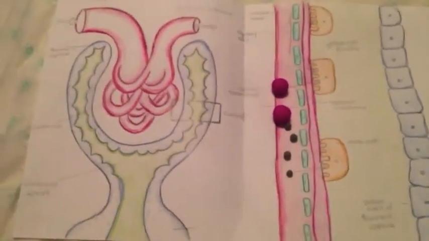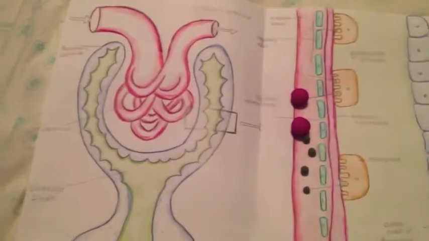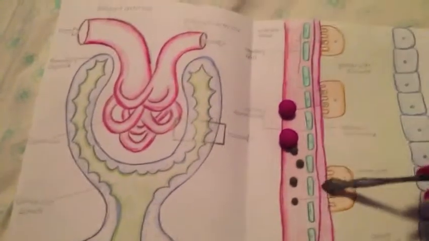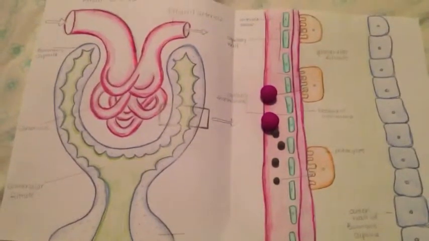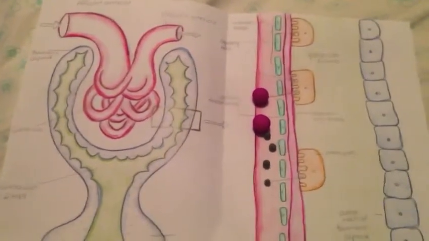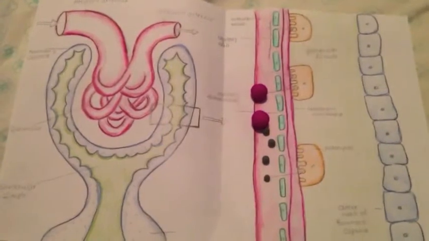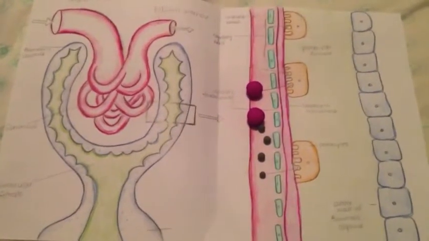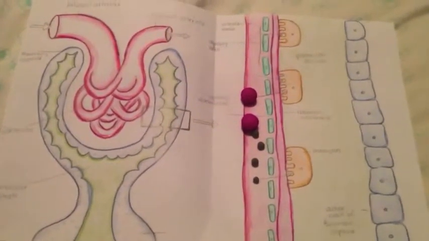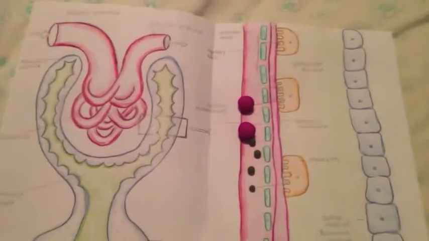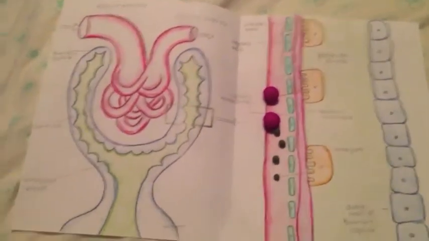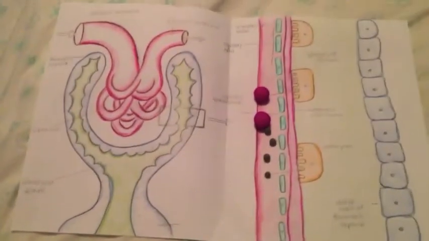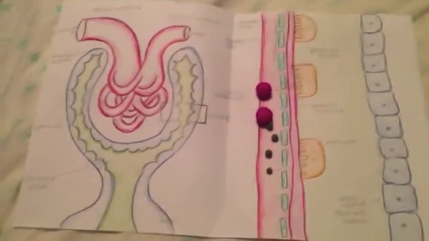Okay, and podocytes, which is this right here, are in the inner membrane of the Bowman's capsule, and the podocyte extensions create gaps for the filtrate to pass between the cells. And that's the purpose of the glomerulus and the glomerular capsule.